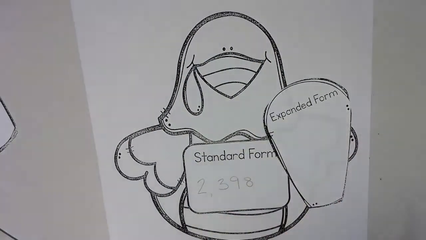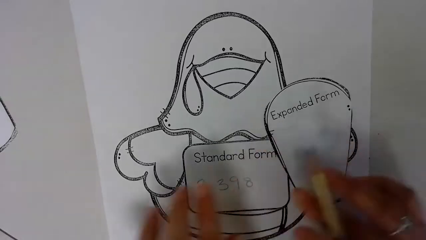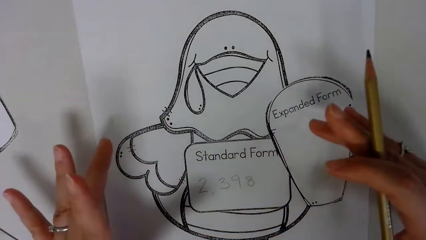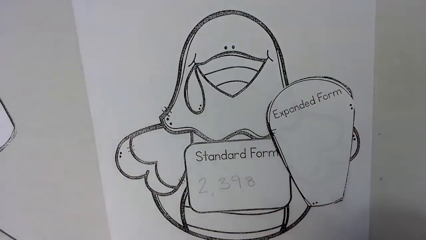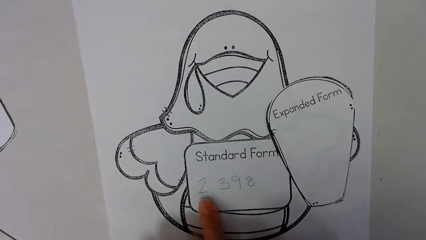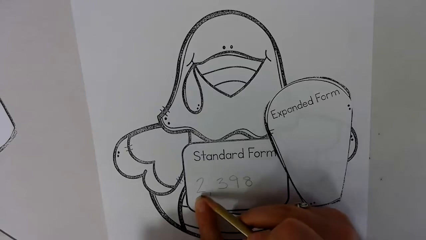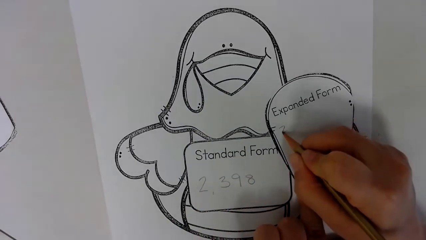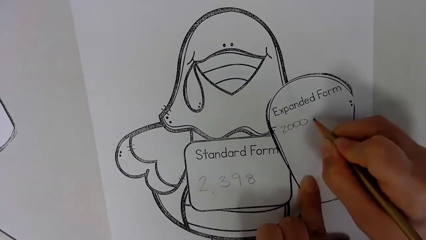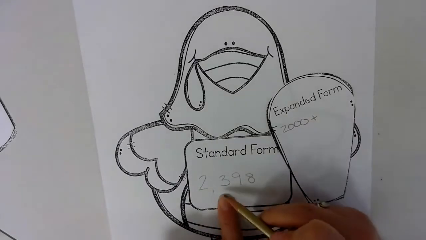Next, I'm going to do expanded form. Expanded form is when we take the number and expand it or spread it out by the place value. The biggest place value is 2,000. The 2 is in the thousands place, so it is 2,000. Then the hundreds place, we have a 3. The 3 is worth 300.